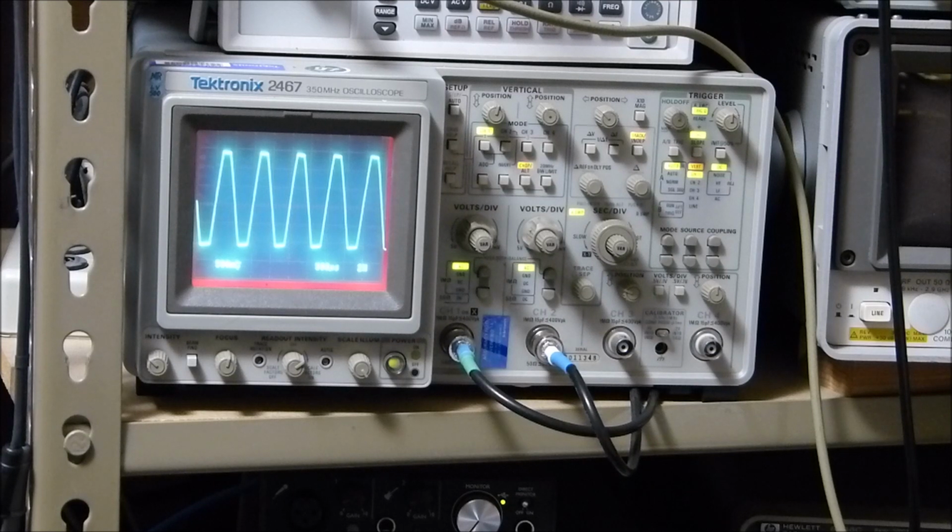What it does do is, with a lower negative number, like if the bias, let's suppose, is negative 40 volts, and you lower it to say negative 37, it's going to run hotter. You're going to get more power. You're going to get less distortion.